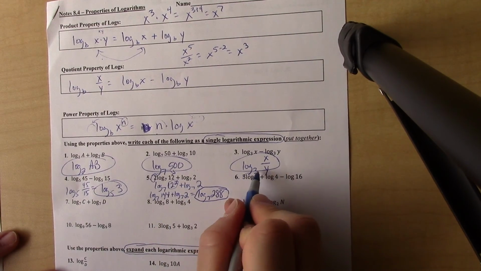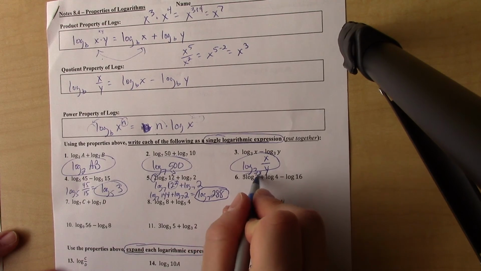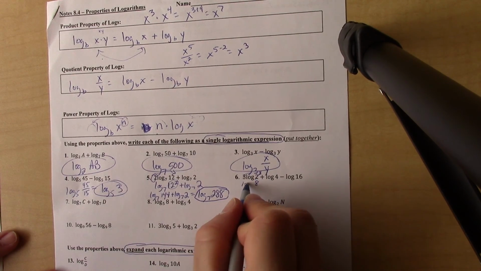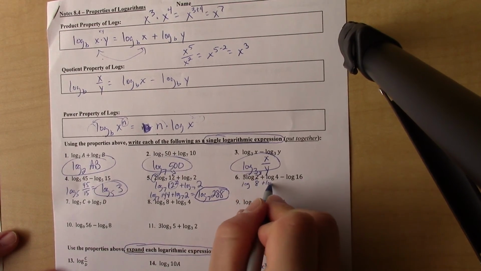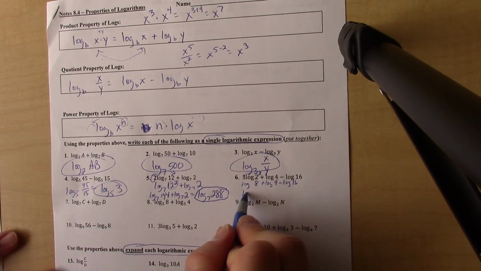Next problem, again, bring the 3 up here. Nothing else to attach to. 2 to the third power is 8. So I get log of 8 plus log of 4 minus log of 16. Plus means times, so I got log.